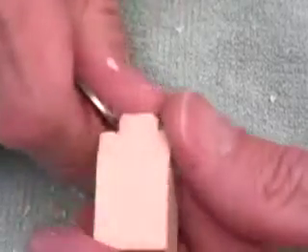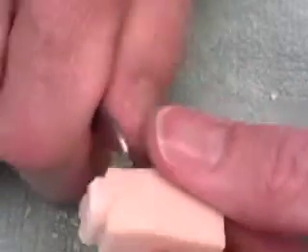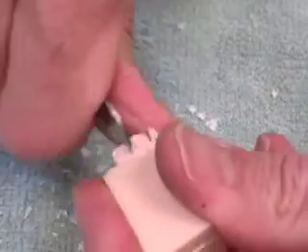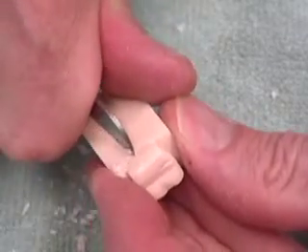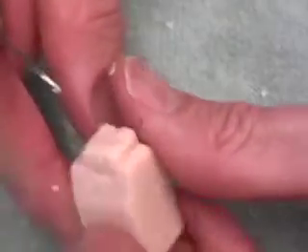Let's come in and put our gum line in. And it'll be just a little short of 8 on the lingual side. There's our lingual gum line.